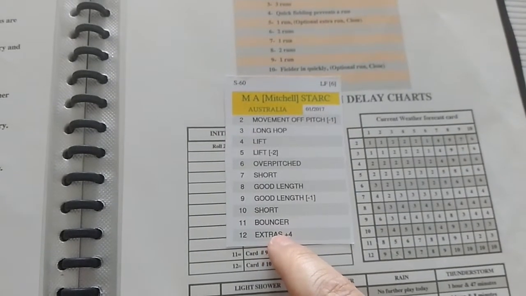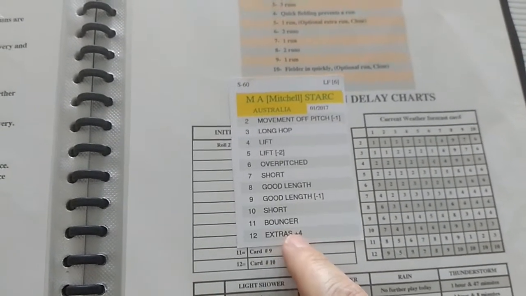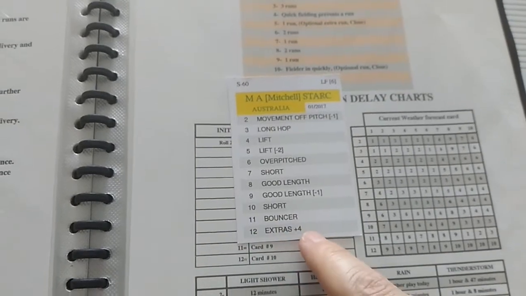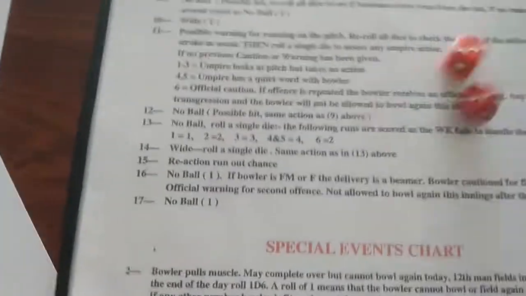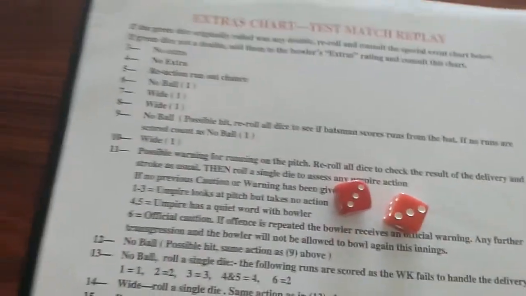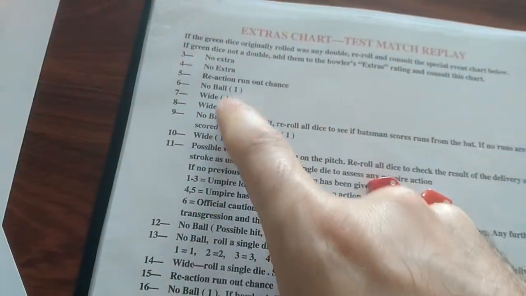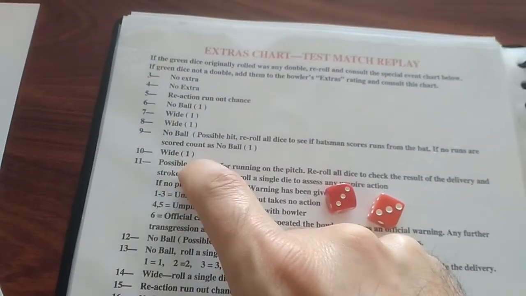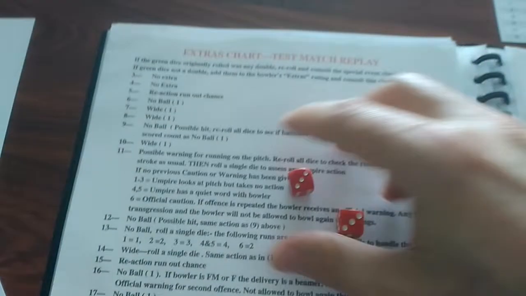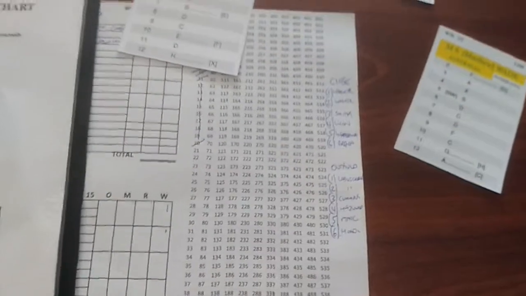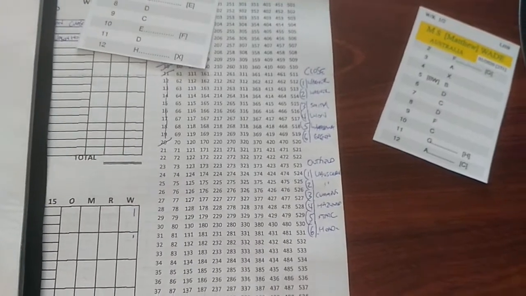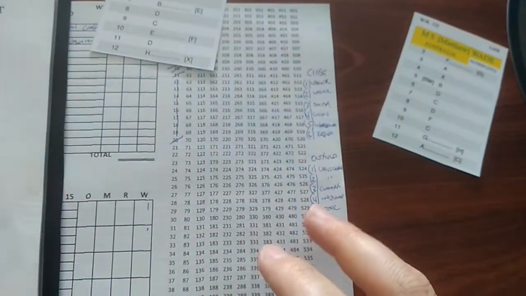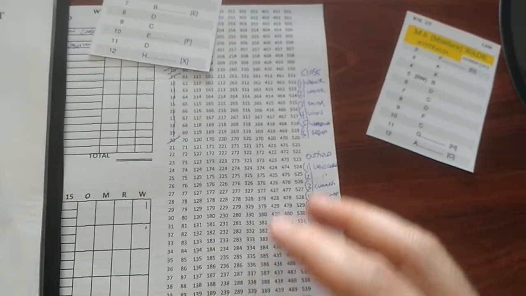If you roll a 12 on the bowling dice, it's called extras. You basically take the +4 here, roll 2 dice. That's a 6. 6 plus 4 is a 10, and it will tell you what exactly happened. But we'll go into that a little bit closer in another video. So hopefully that's helped a little bit with referring to the charts and setting up your fielding grid so that we can select which fielder. Once you do that a few times, that'll become pretty easy.